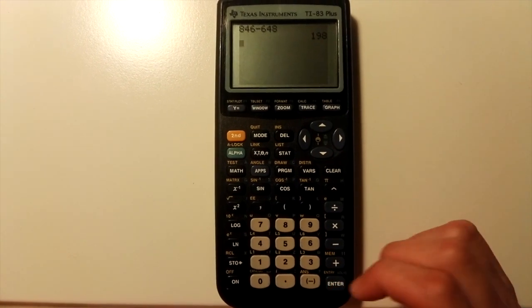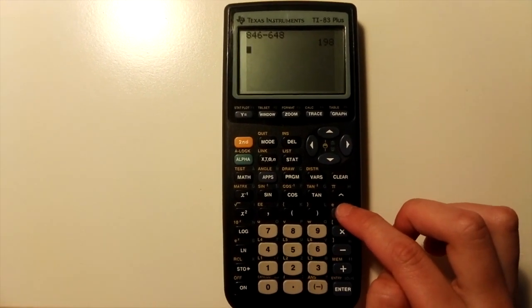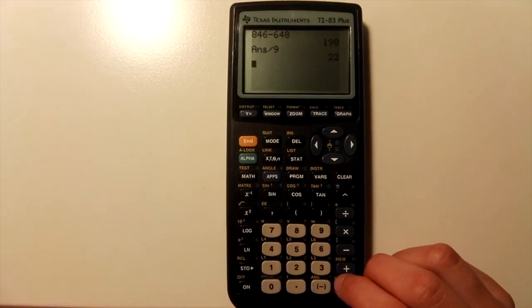Now, one cool thing about this trick is that when you do 198 divided by 9, you will always get a whole number. So if you don't believe me, pause the video and try a few numbers. You can type in a huge number and minus its reverse and you will always get a multiple of 9, as long as you don't make a mistake when minusing the reverse of that number. Yep, go back and check your mistake.